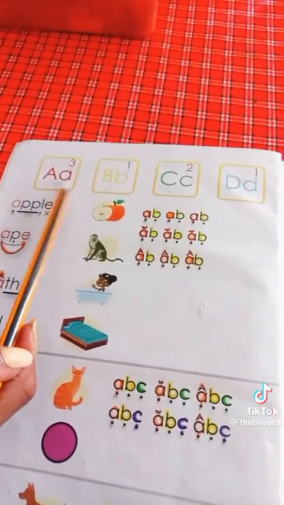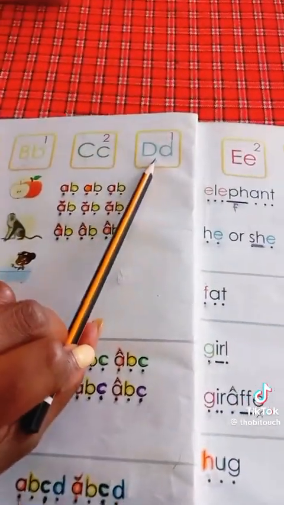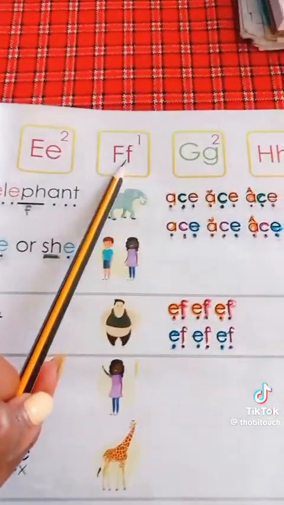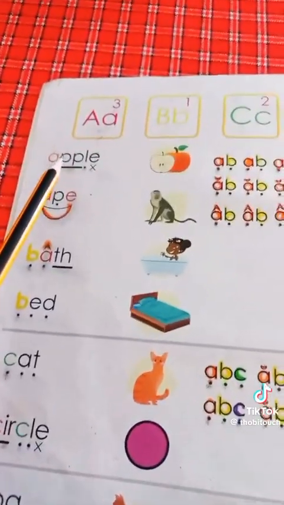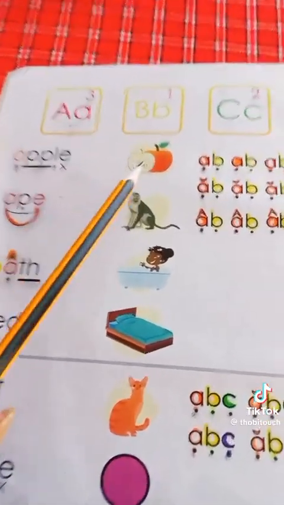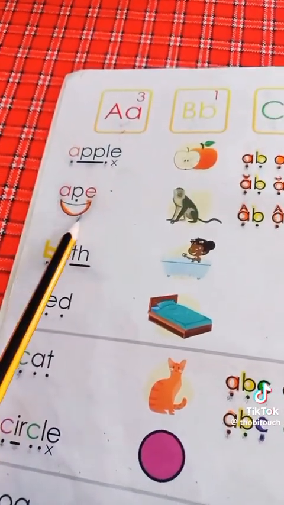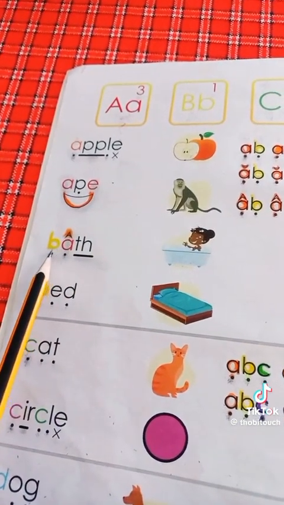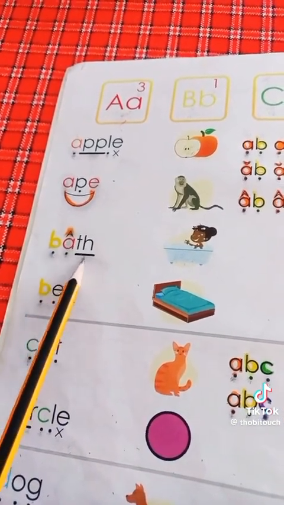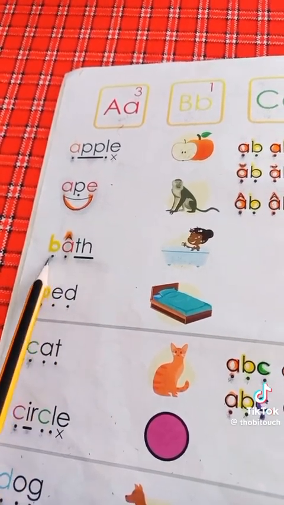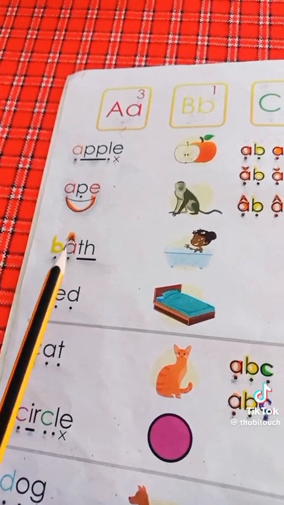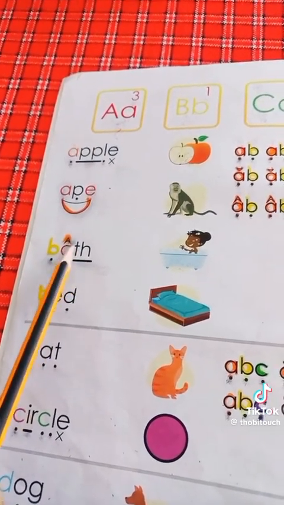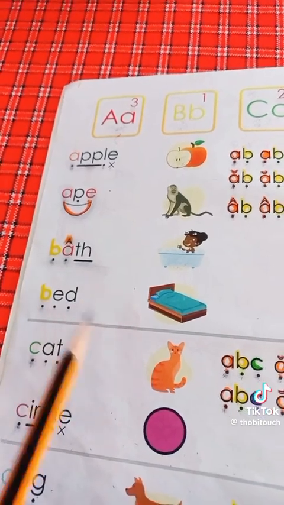So let's recap the names. A, B, C, D, E, F, G, H. Let's go through the sounds. A for apple. A for ape. Ah, like in the word bath. So in the word bath, the letter A makes the ah sound.